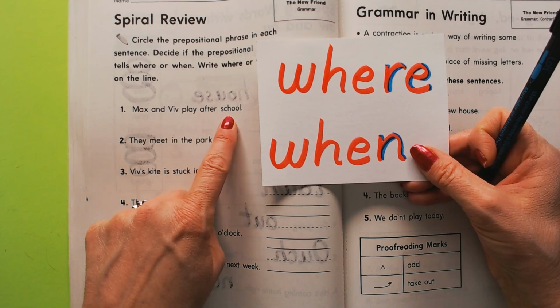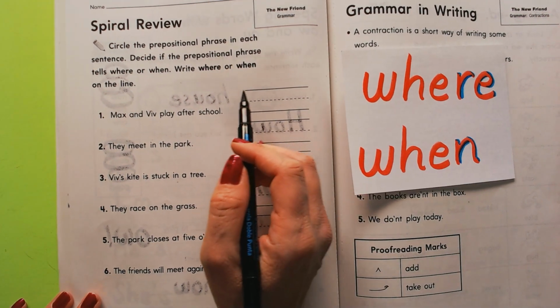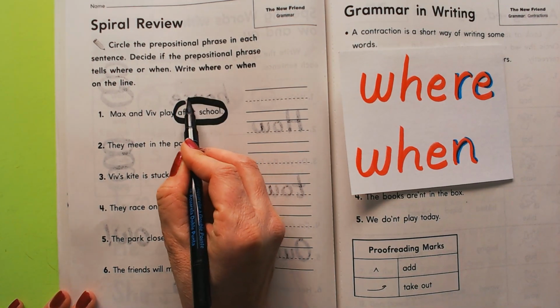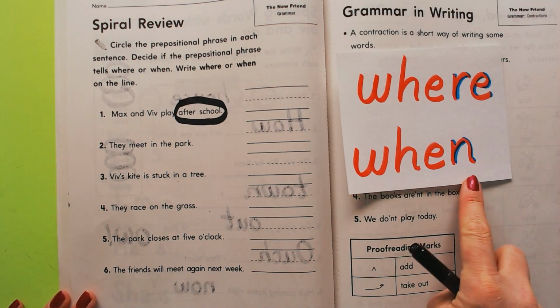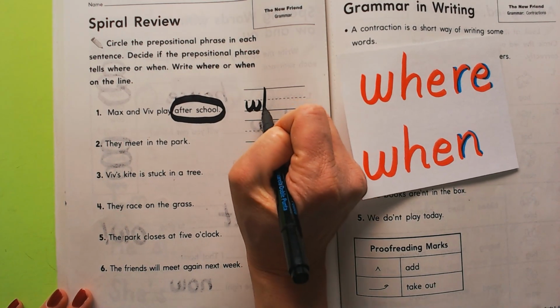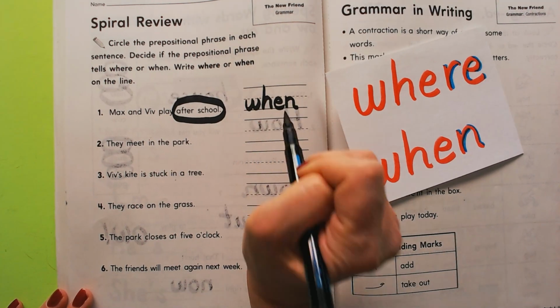After school tells when they played. So we're going to circle the prepositional phrase after school, and we're going to write the word when, because that says when they played. When. W-H-E-N. When.